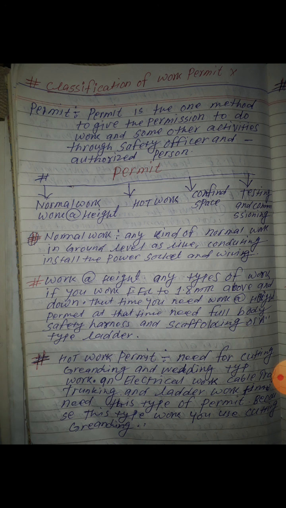Cable tray comes in lengths, so you fabricate the cable tray and make bends: 90 degree bend, offset bend, bridge bend. You need to cut with a grinder, so you need a hot work permit. If cutting and grinding work is coming, you need the hot work permit.